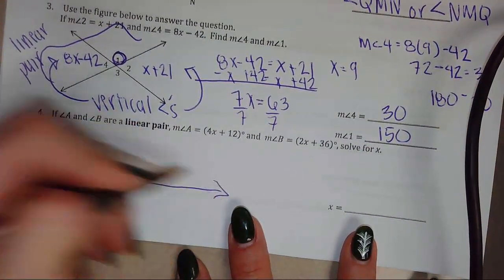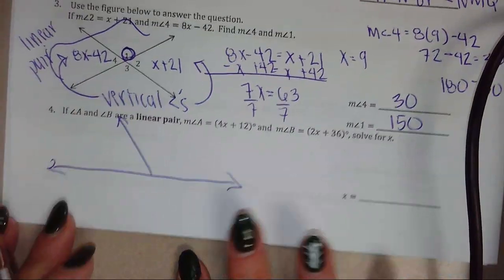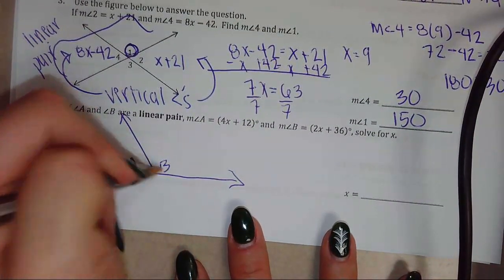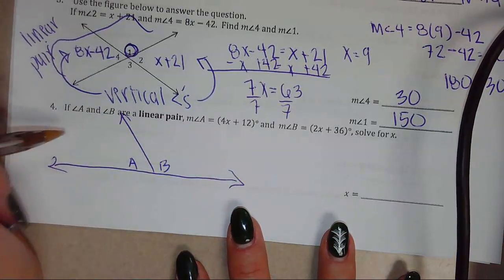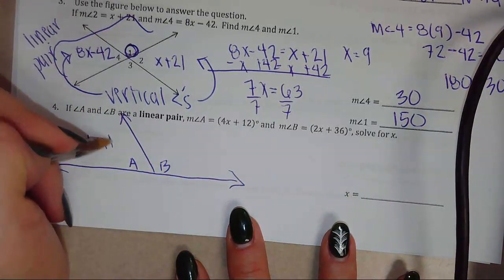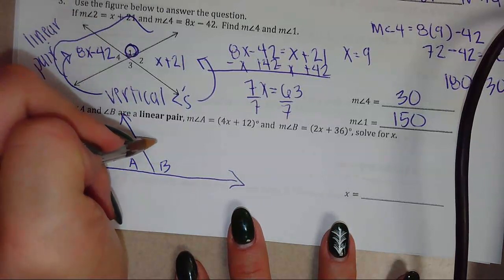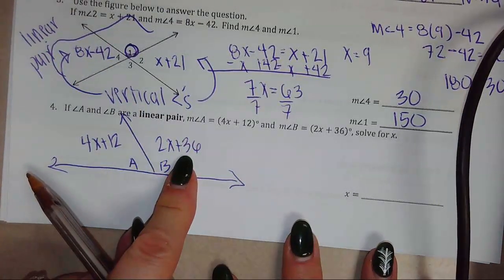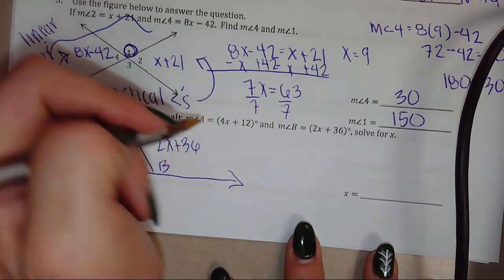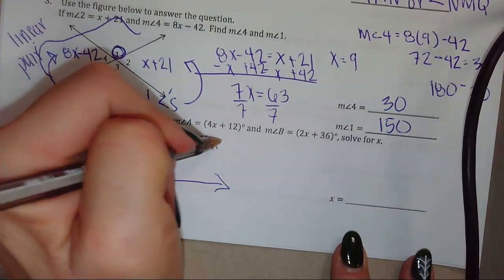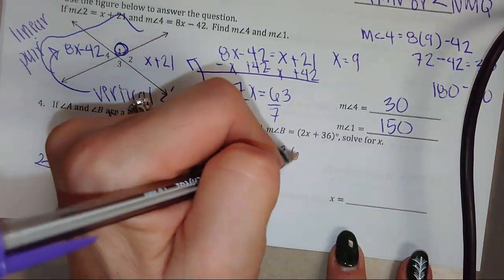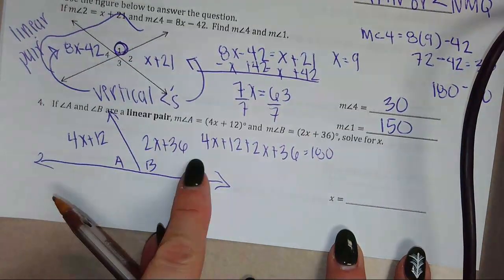Okay, moving down again, another linear pair. So I'm just going to draw this line and kind of set up a linear pair. I'll call this angle A and this angle B. And what I'll do is I'll put those in. So 4x plus 12 and 2x plus 36. Well, together these two angles add to 180. So I'm going to do 4x plus 12 plus 2x plus 36 and set it equal to 180.